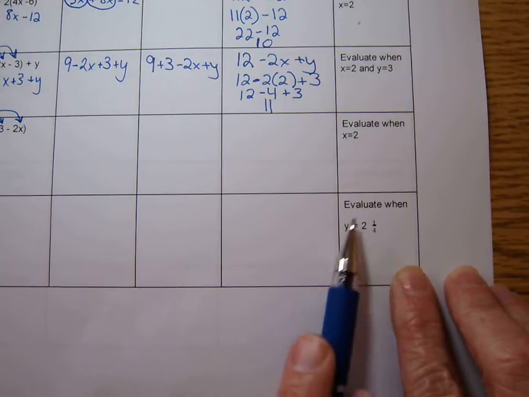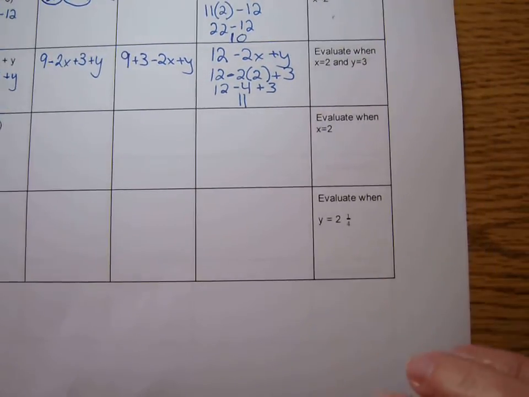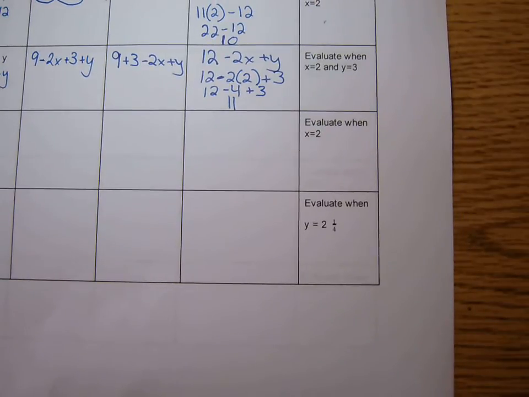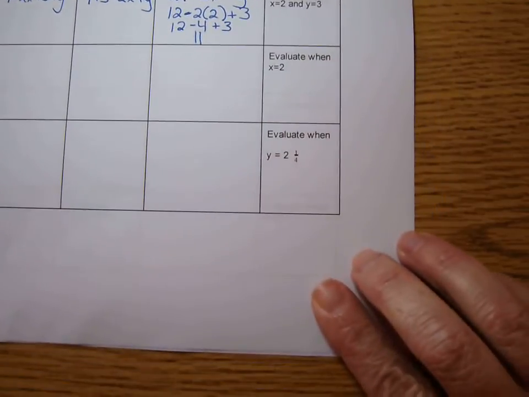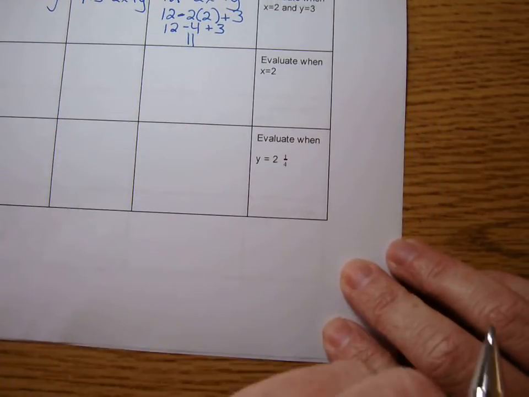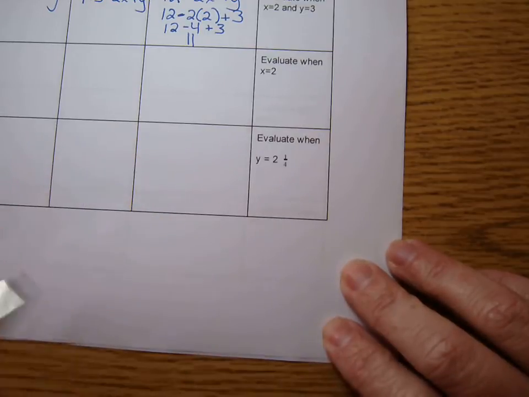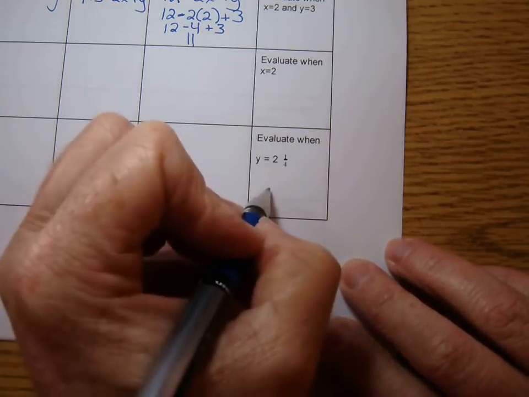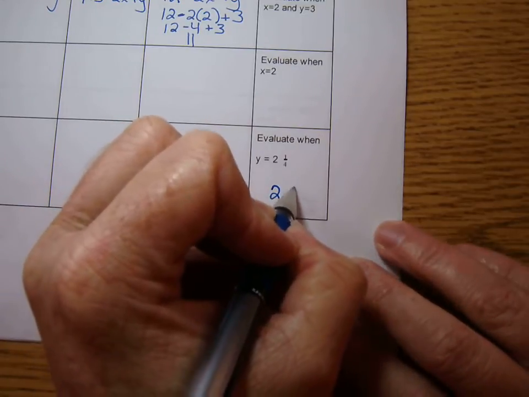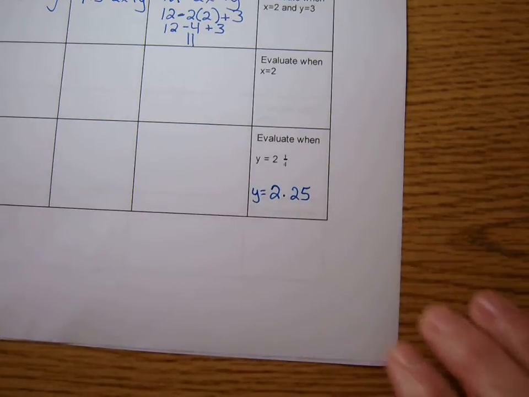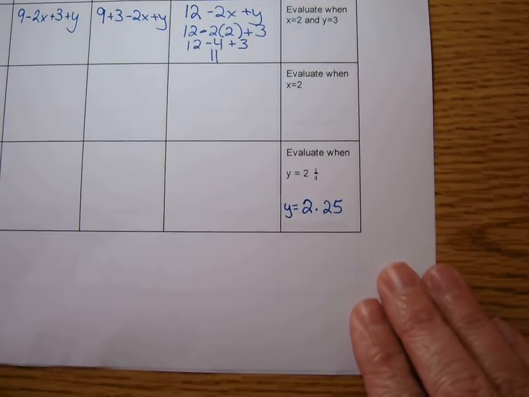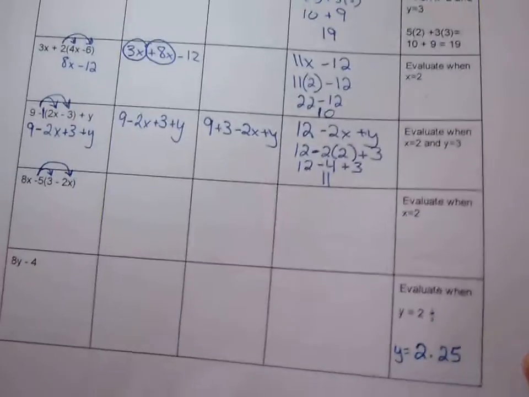So you need to think about, do you want this to look like a fraction, a top-heavy fraction, or would you like this to look like a decimal? Because we can use our calculator. Think about it, 2 1/4. 1/4 is a quarter. So if I wrote this like money, 2 1/4, right? 25 cents. There's your hint. Let's look at some hints for the next page.